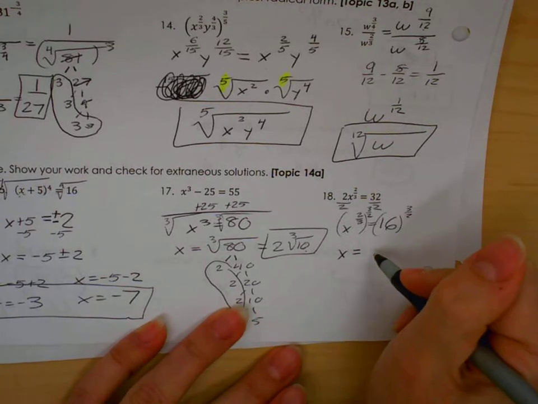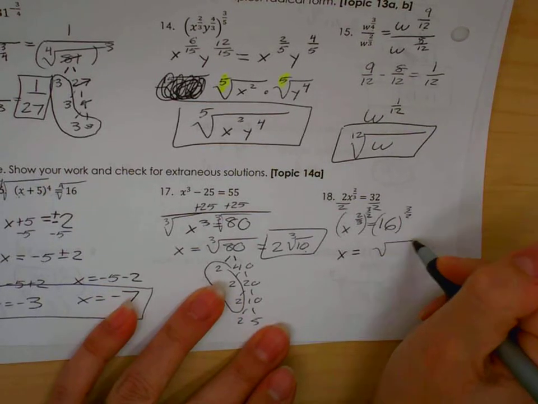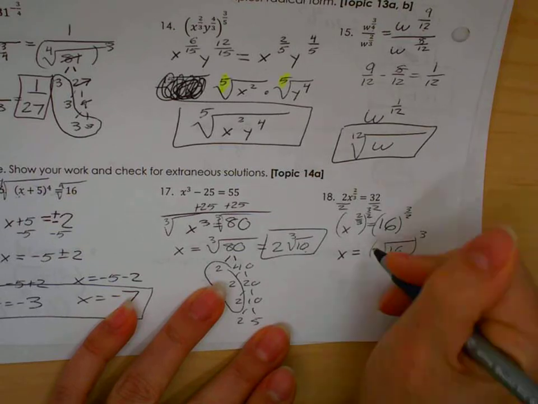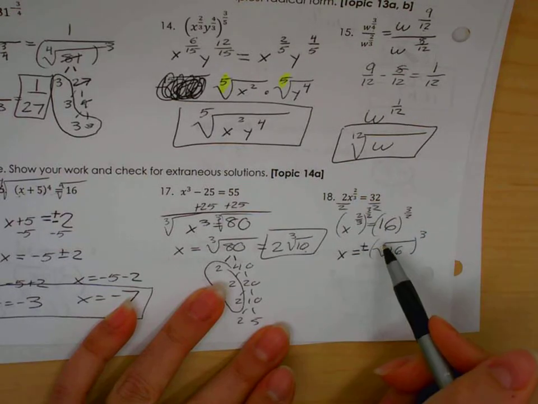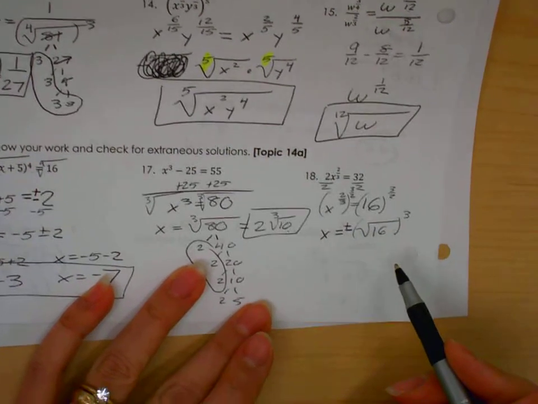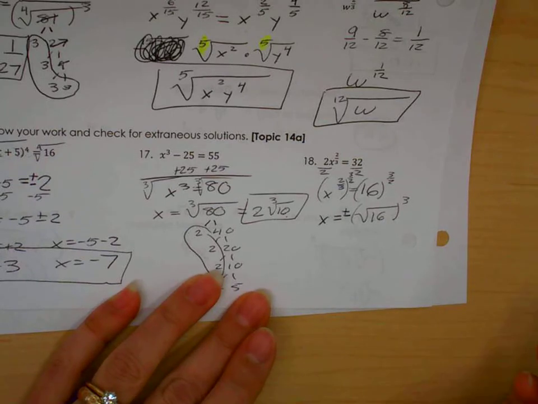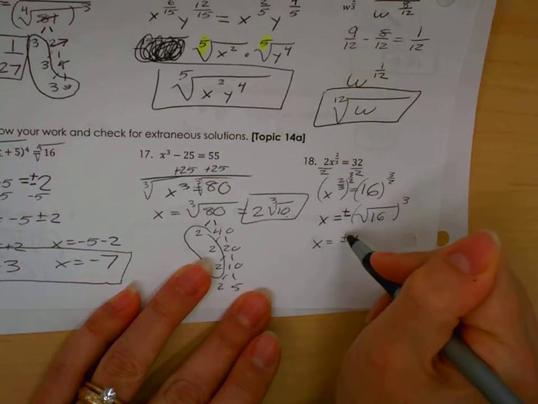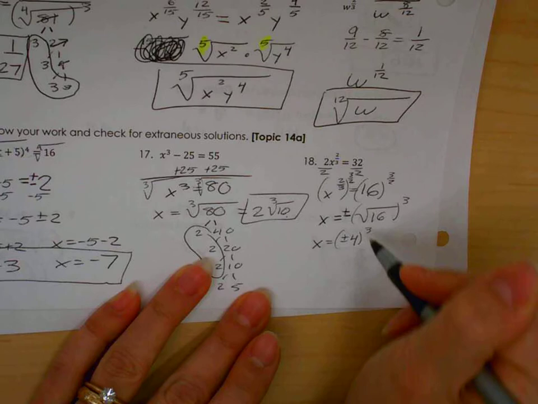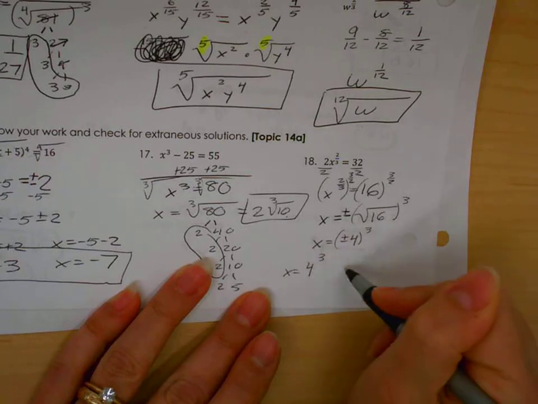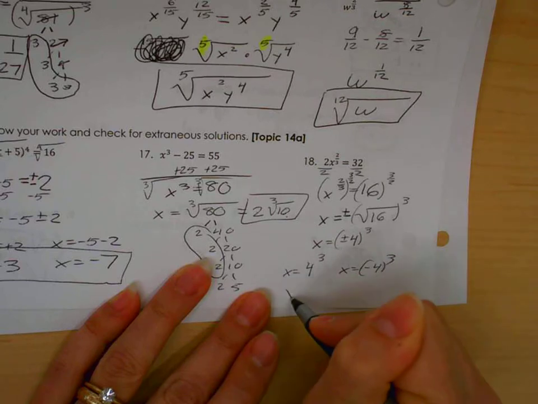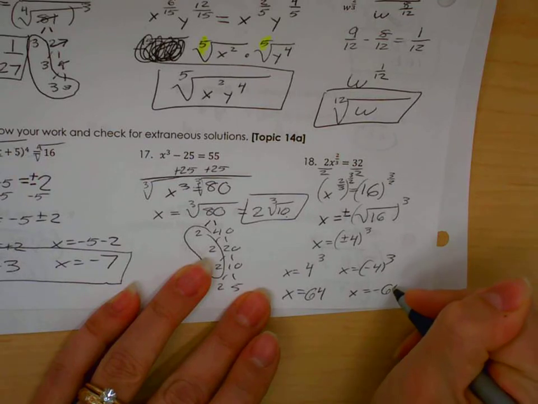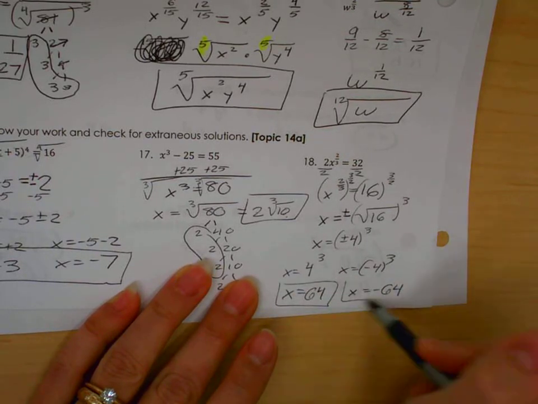So when I do this, I can rewrite this as the square root of 16 cubed. And remember, it's an even root, so it is going to be a plus or minus, because that is a 2 right there. We could write a 2 in. So I always do plus or minus for even roots. So the square root of 16 is 4. So I have plus or minus 4 to the 3rd power. So positive 4 to the 3rd and negative 4 to the 3rd. So positive 4 to the 3rd is positive 64. Negative 4 to the 3rd is negative 64. So those are my two answers.